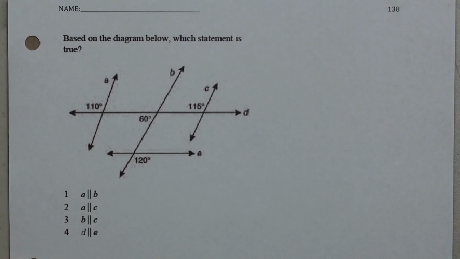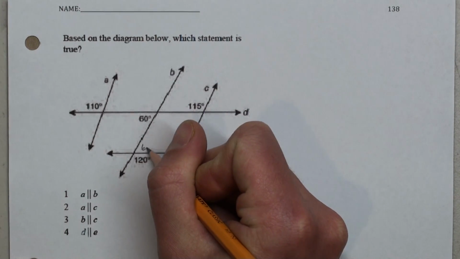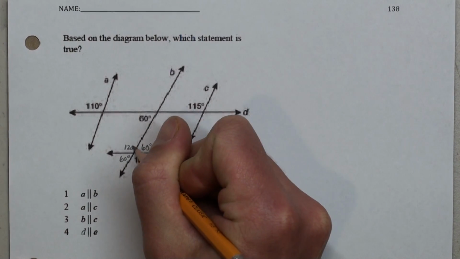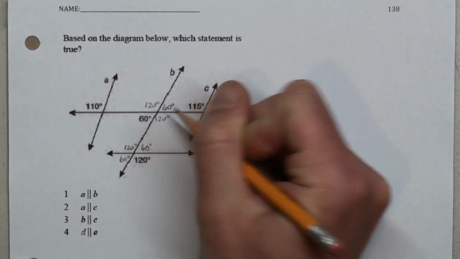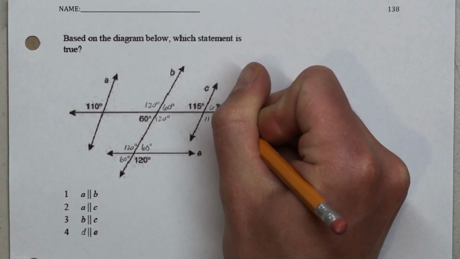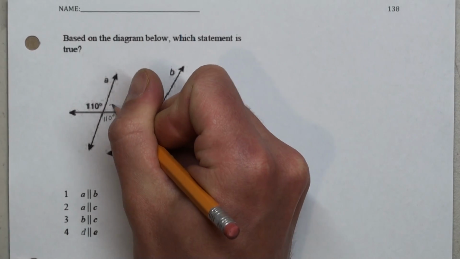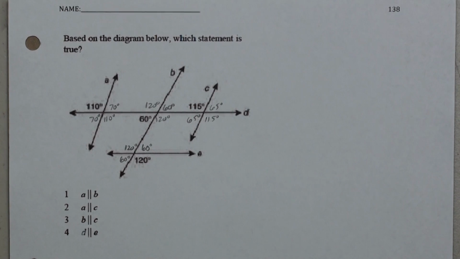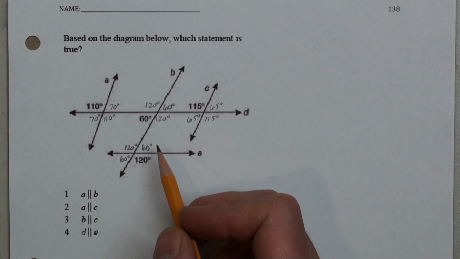What I typically do is I start solving for things that I know. This is 60, this is 60, this is 120, this is 60, this is 120, this is 120. 115, this would be 65, 65. 110, 70, and 70. So I've solved for every angle. Okay? Now look at this.